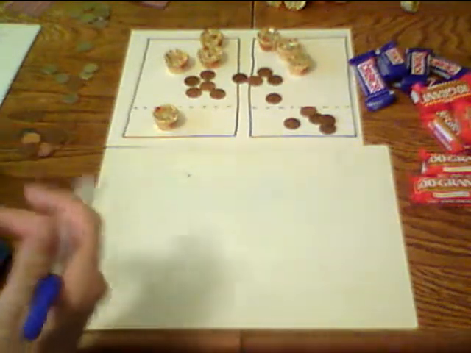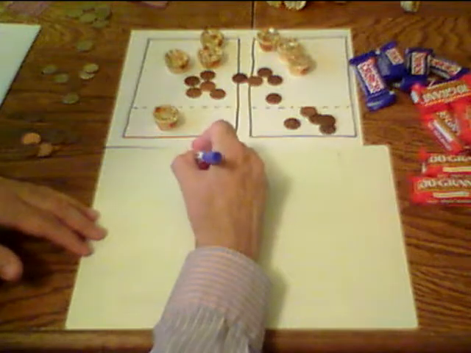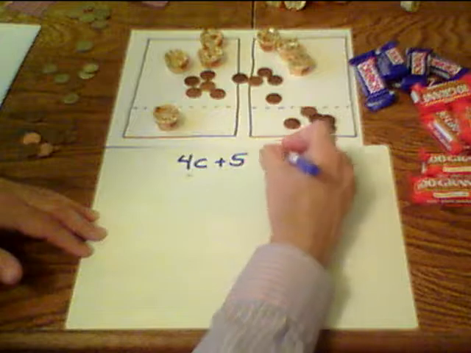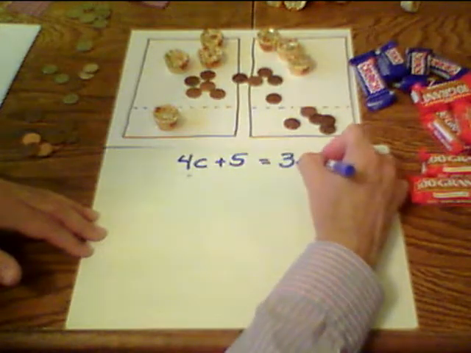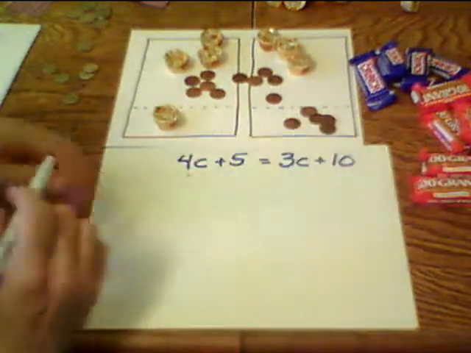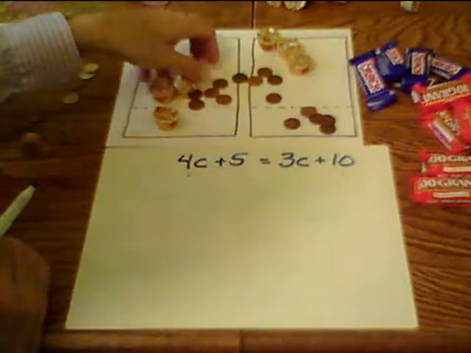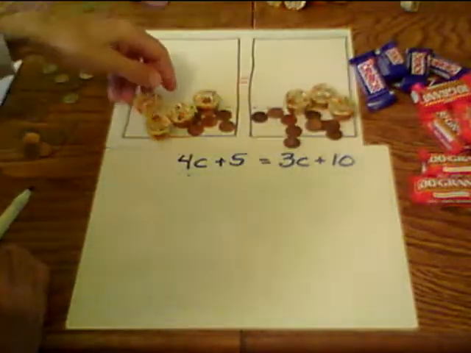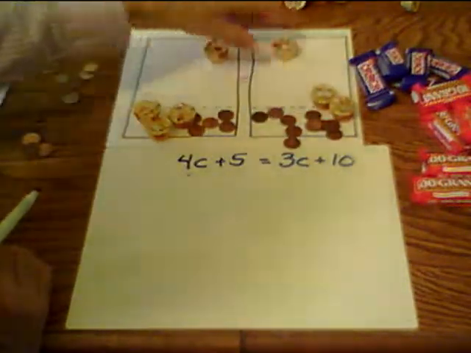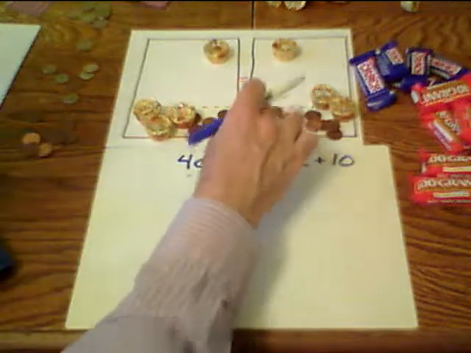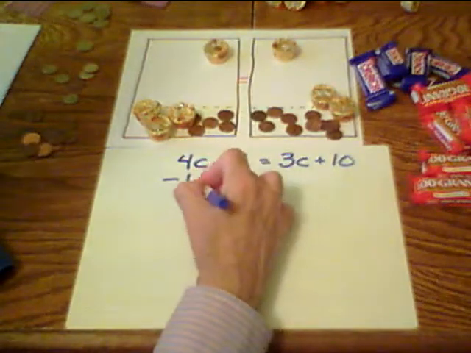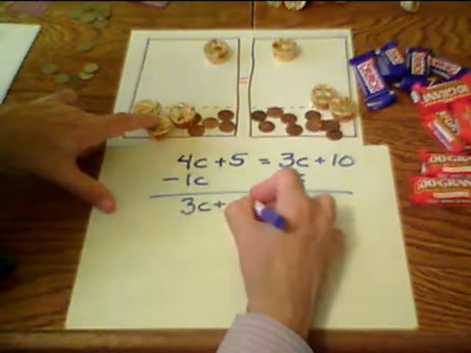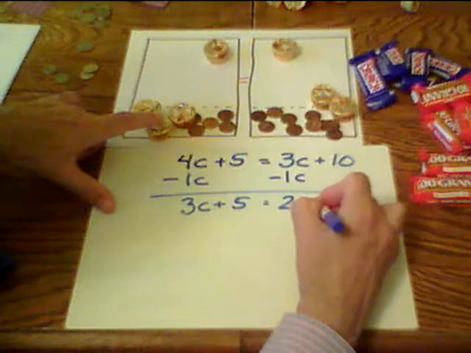Okay, so let's go back and let's write it mathematically. We began with 4 candy bars and 5 cents on the left, being the same value as 3 candy bars and 10 cents on the right. And what did you do? Now, it's not wrong for students to say, well, the first thing I did was I took 1 candy bar from here and 1 candy bar from here. And I can do that here, and that's mathematically correct. You took away 1 candy bar, and you took away 1 candy bar, and you were left with 3 candy bars and 5 cents, and 2 candy bars and 10 cents.